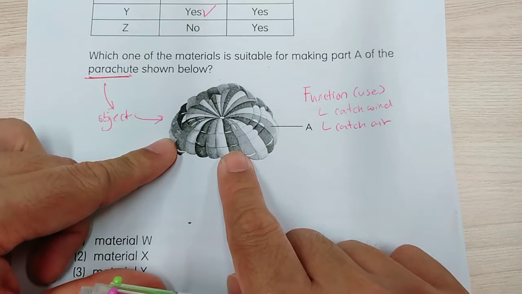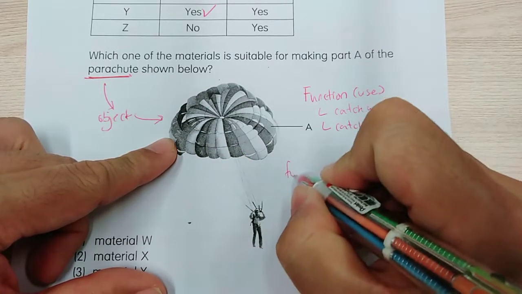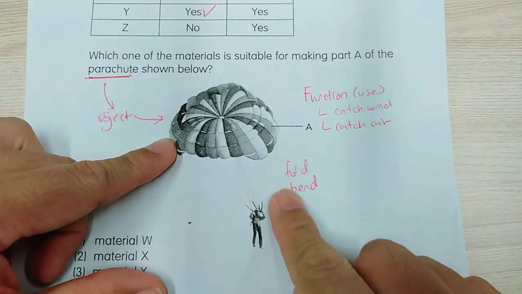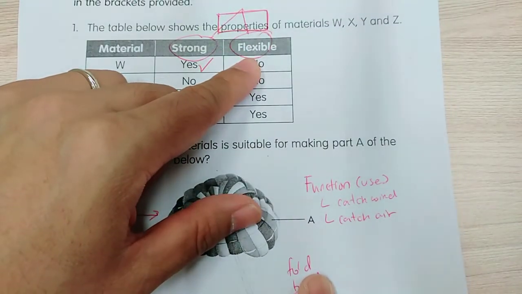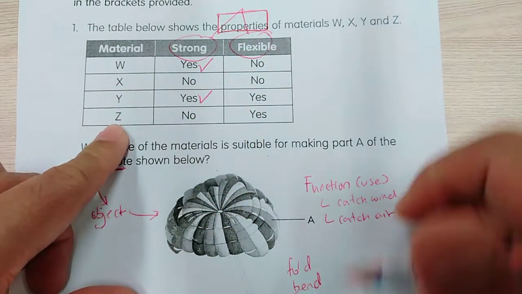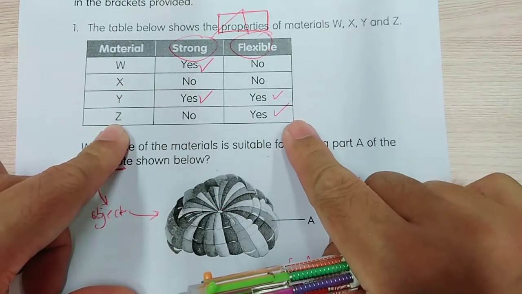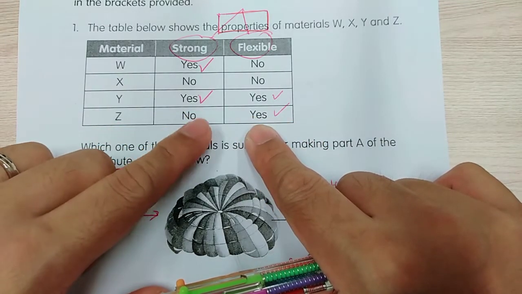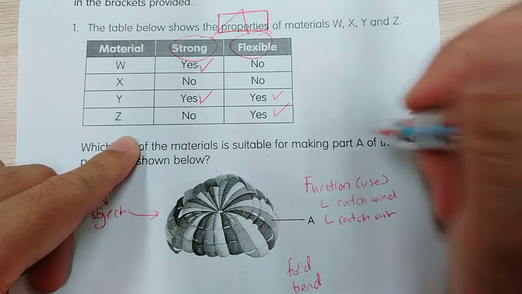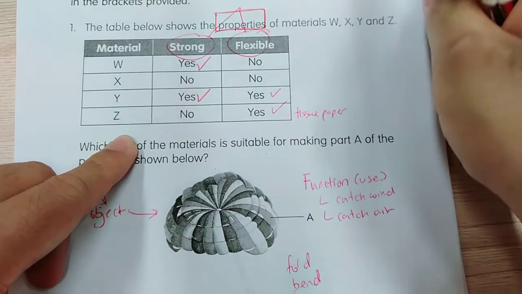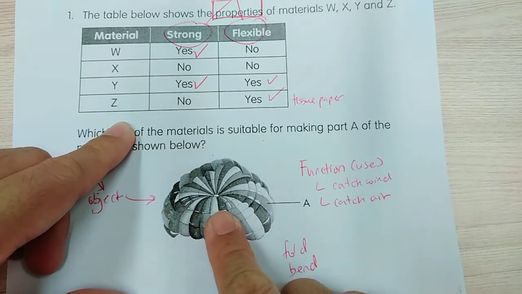What was the word I kept using? I used the word fold, bend. So this will give you a clue that this material has to be flexible. And the only flexible materials here will be Y and Z. Can we choose Z? Well, we can fold it, but it's not strong. So Z could be something like a piece of tissue paper. You do not want to use tissue paper to make this part of a parachute.